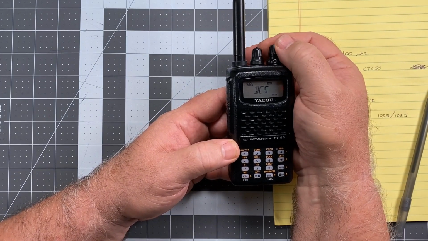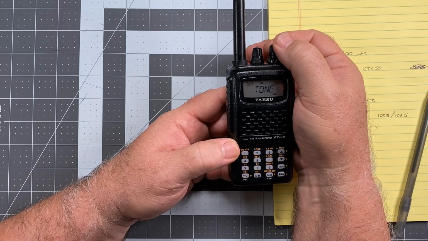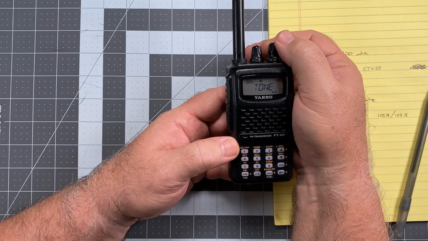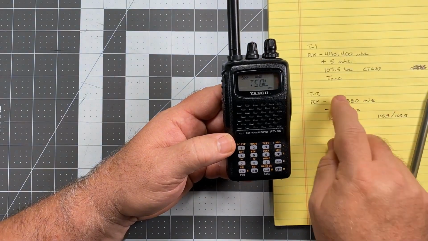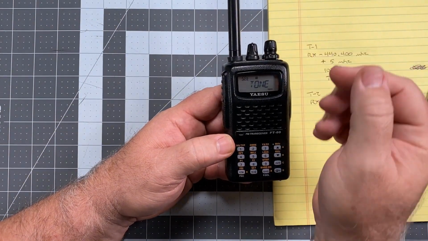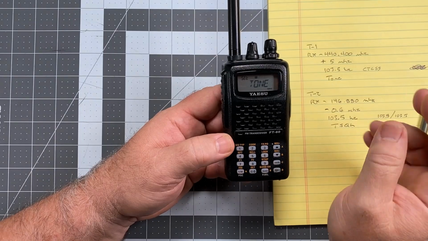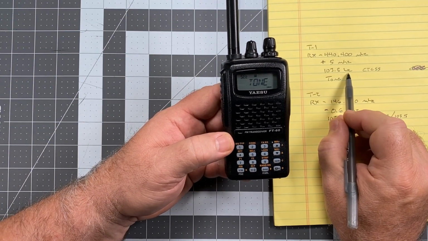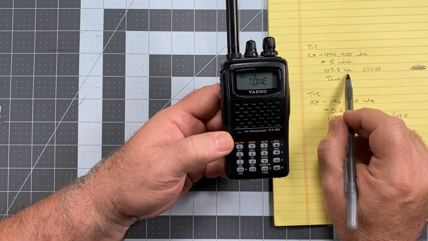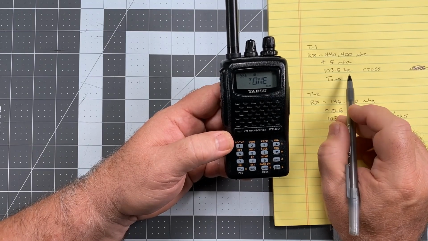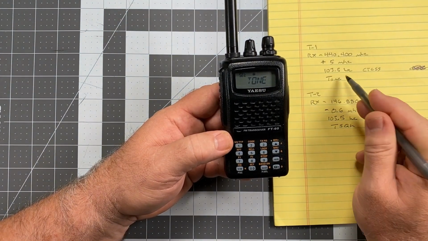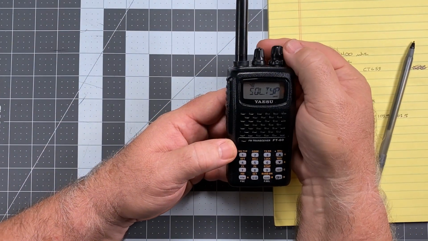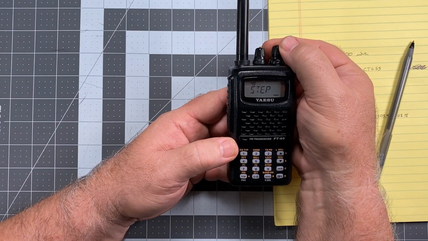Move on, and we have DCS. But what we're going to be dealing with, and what you'll be dealing with most of the time, is either tone or tone squelch. Now in this case, we know it's tone, and we only need that applied there. And it is important to know, because this repeater is not set up to send a tone. So if you set up tone squelch in this repeater, you'll never hear it. So it is very important to know which is which. So tone is correct.